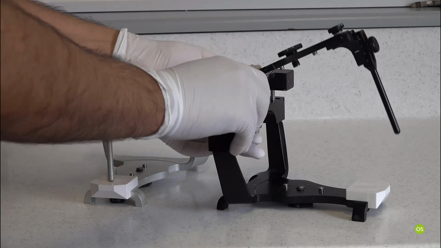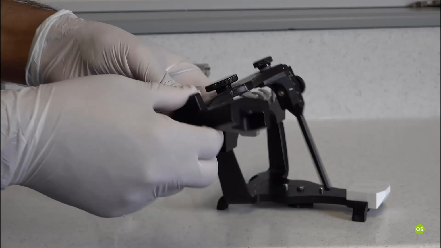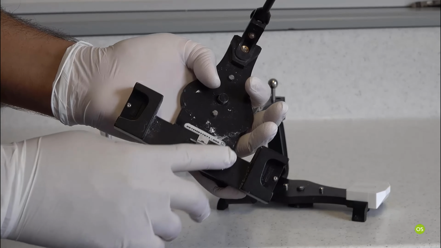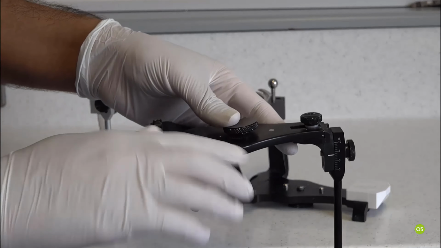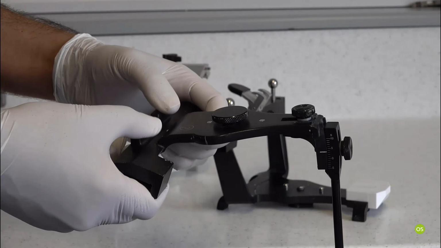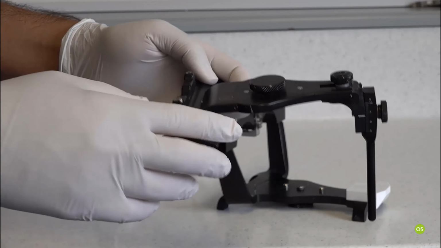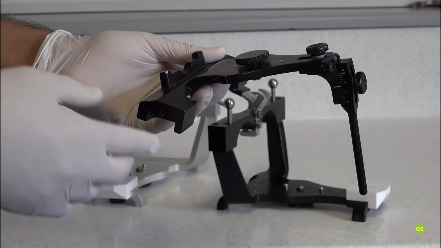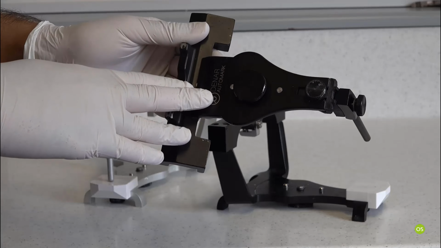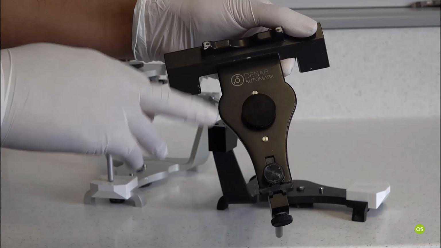In DINAR Automark, as you can see, there is no guidance, there is no such thing as a progressive side shift or immediate side shift. It's all incorporated within the housing. And what I tend to say to my delegates when I'm doing hands-on courses is that if you haven't mounted before and if you haven't used an articulator for a long time, I would recommend to start with DINAR Automark, because that's something that will be easier and it will not change.